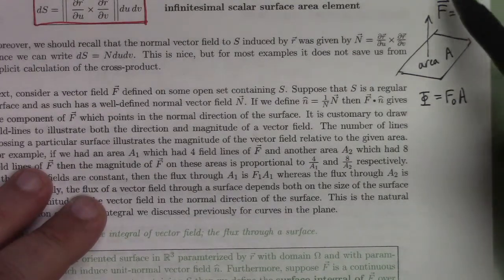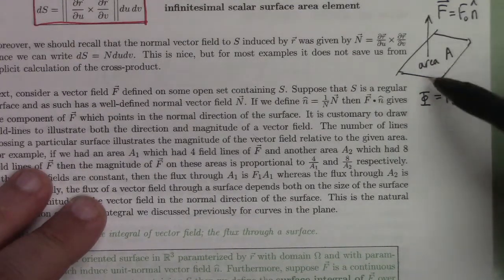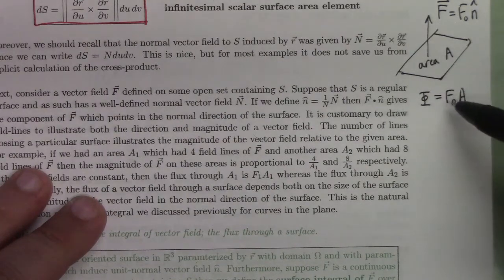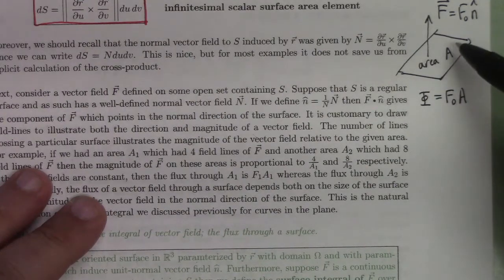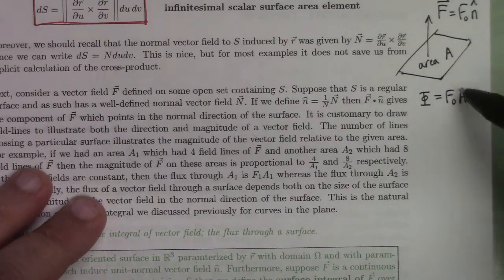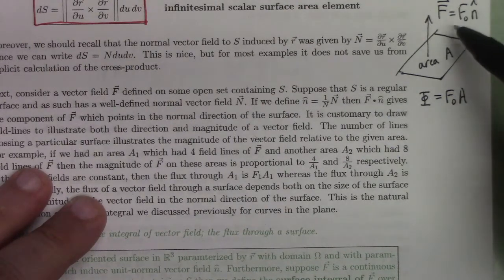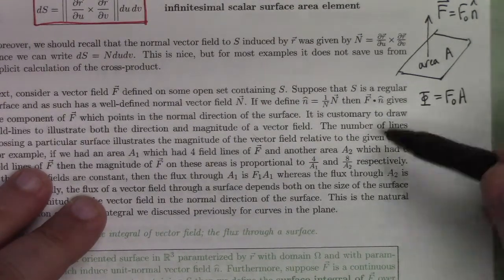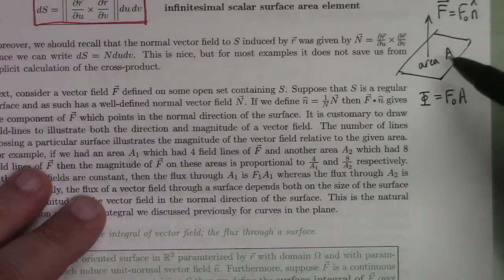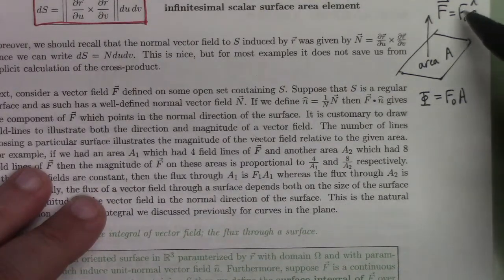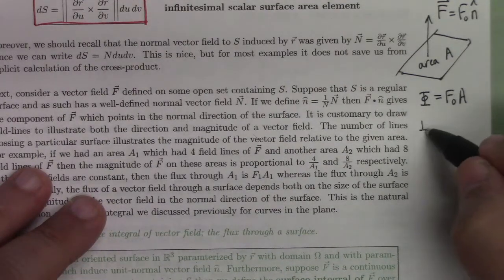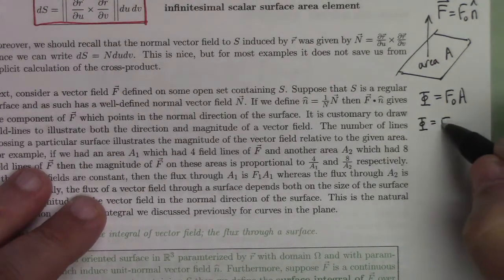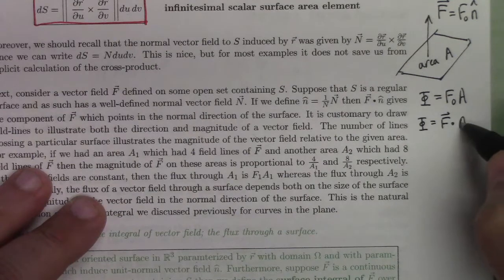The stronger the vector field is, as long as it's piercing the surface, the larger the flux. The larger the area for a given vector field, the larger the flux. If the vector field happens to be parallel to the area, then it doesn't count. So for constant vector fields, you could say flux is the vector field dot the area as a vector.